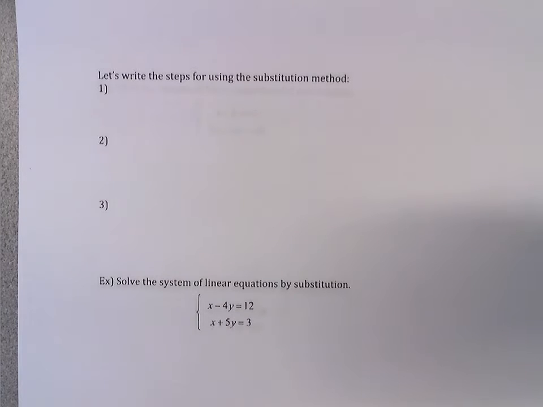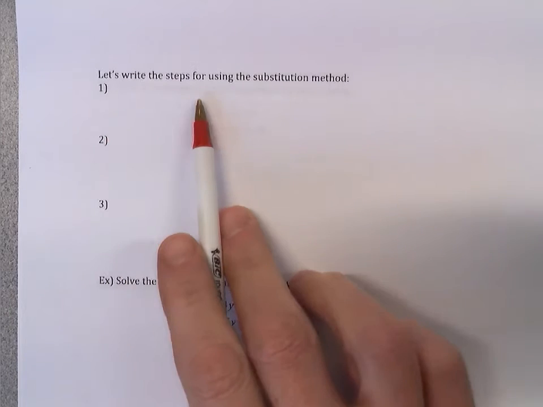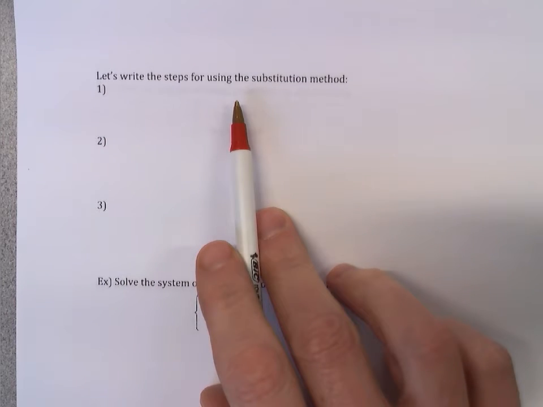Okay, welcome back. This is part 2 of lesson 5.2. So let's write the steps for using the substitution method.